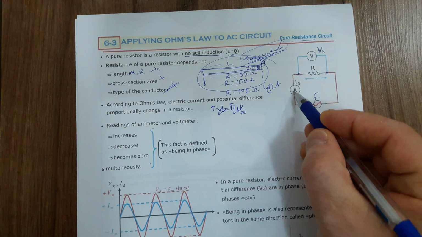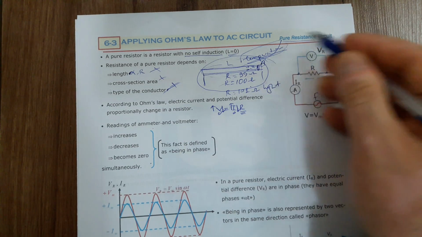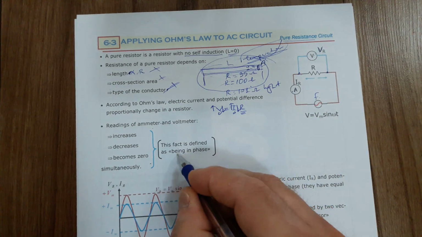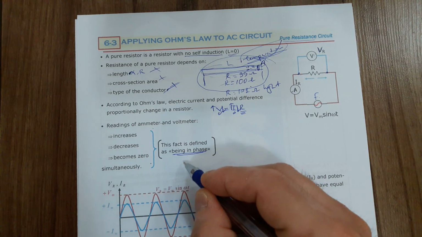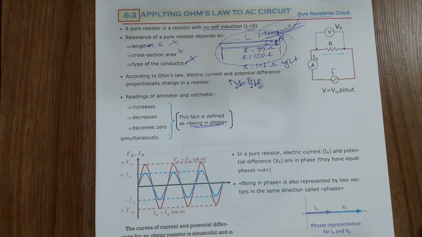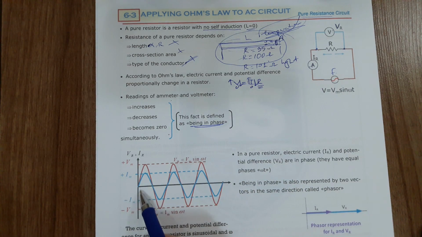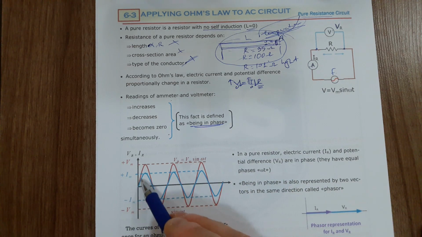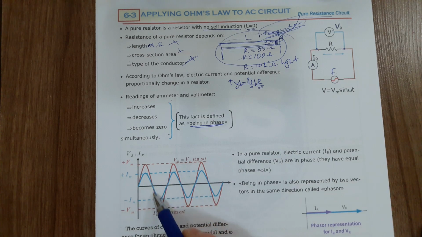If the readings of the ammeter and voltmeter are changing proportionally, this fact in alternating current is defined as being in phase. That is, electric current and potential difference are changing proportionally, so this fact is explained by being in phase. A good example, look at this graph. This blue line is representing the alternating current. The red line is representing the alternating potential difference.